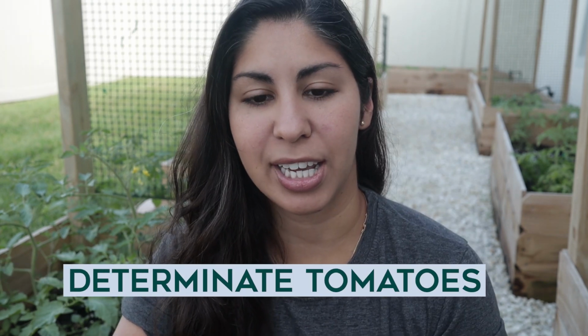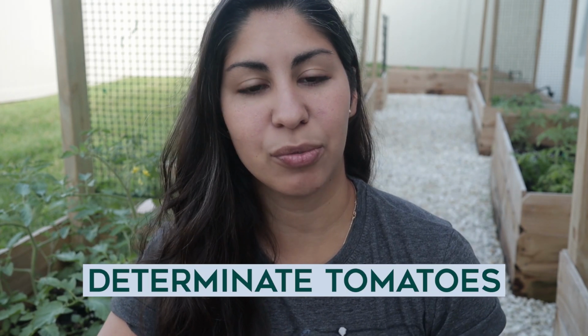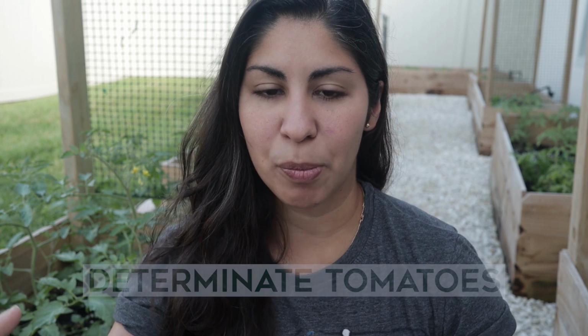So a determinate variety is a tomato that gets between 2 and 4 feet. It gets a little bit more bushy, right? You use a different trellis type because it doesn't really grow on a regular trellis. And it only produces a set number of flowers and a set number of tomatoes. So it's more of an annual, right? It's not gonna grow out over multiple seasons. You just get your tomatoes, and once it stops producing fruit, that's it. You rip it up and you plant out a new tomato plant at the end of the season or the beginning of the season.